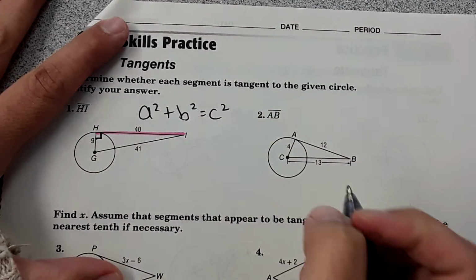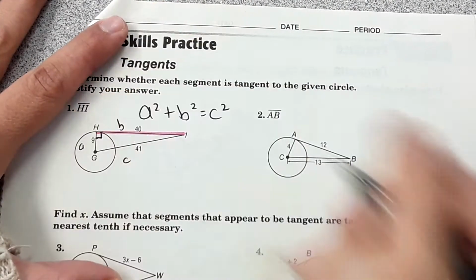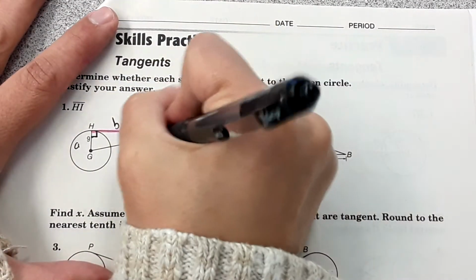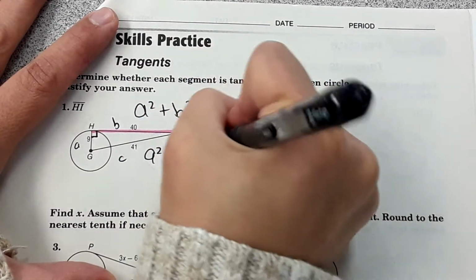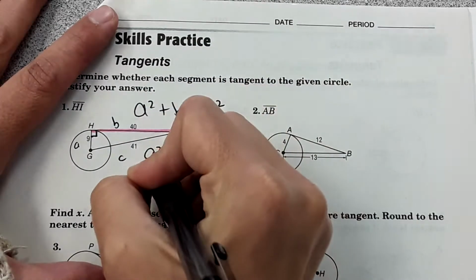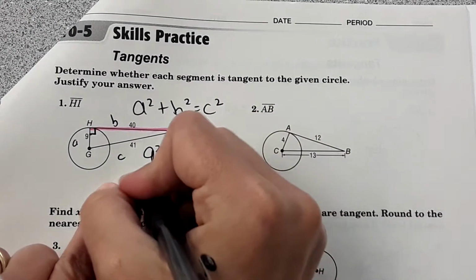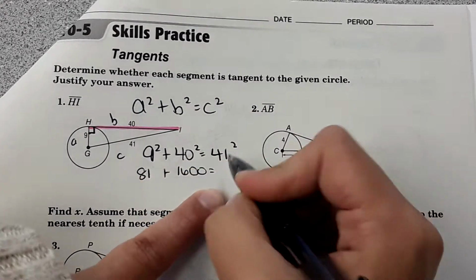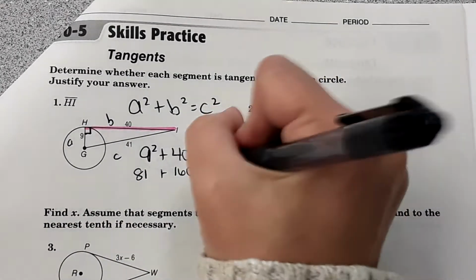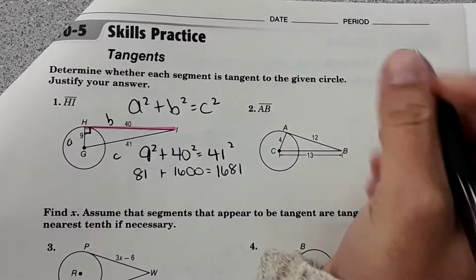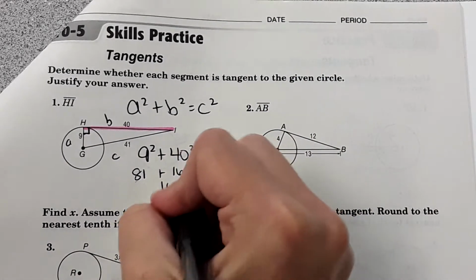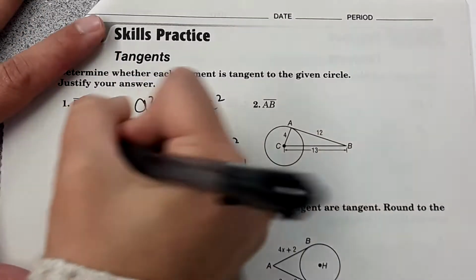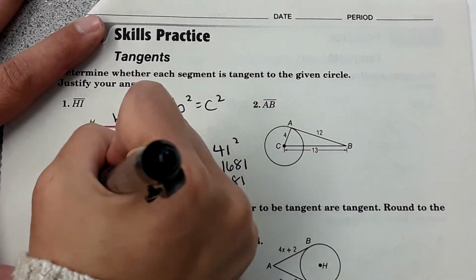So we're going to use the Pythagorean Theorem to determine if this is a right triangle and if that is perpendicular. So a squared plus b squared equals c squared. We have a, b, and c. And then we'll plug it into the Pythagorean Theorem. 9 squared plus 40 squared equals 41 squared. 9 squared is 81. 40 squared is 1600. And 41 squared, if you plug that into a calculator, you'd get 1681. So 81 plus 1600 is obviously the same thing. So since it works out, then yes, HI is tangent to the circle.